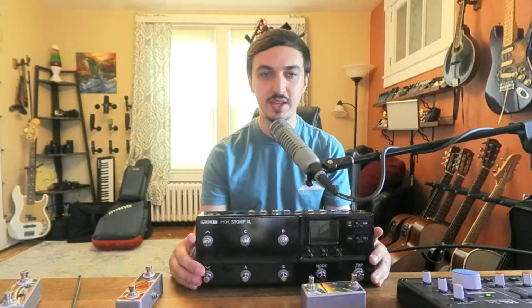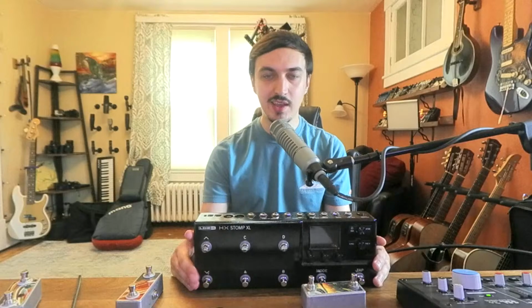If you have the HX Stomp XL, I think this is something that's a little bit more suitable to being able to use it as your entire rig. In my mind, the original Stomp is something you want to use some external pedals with. But the Stomp XL is much more capable of being your entire rig. And that's just because it has all these switches built in.